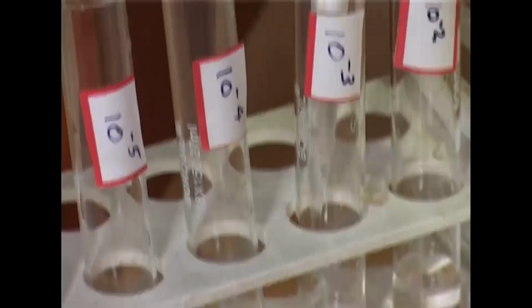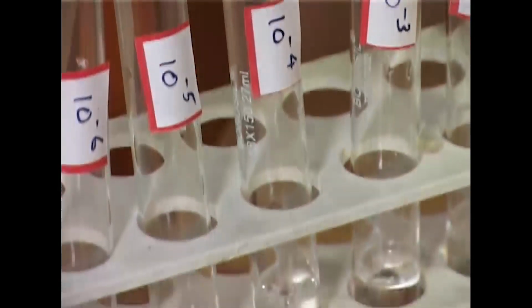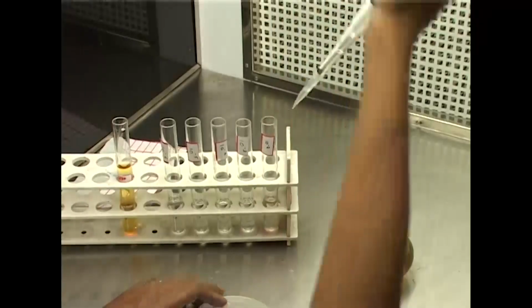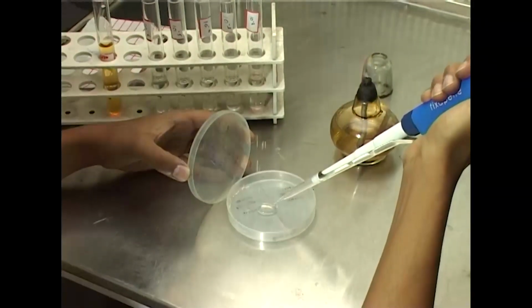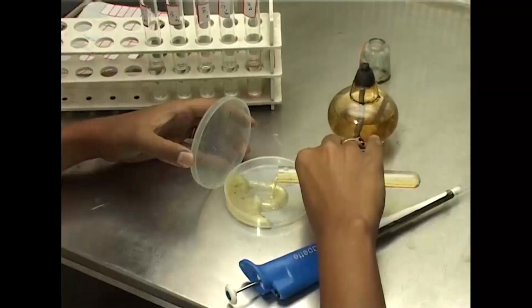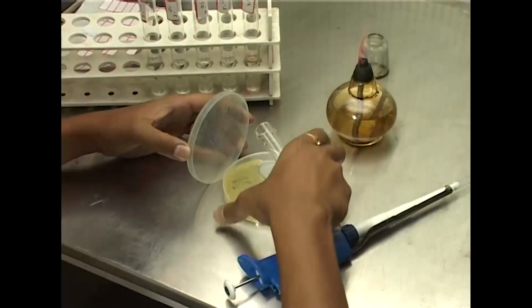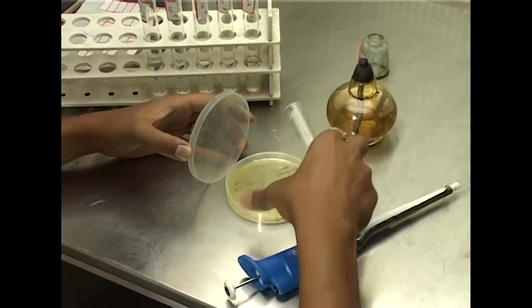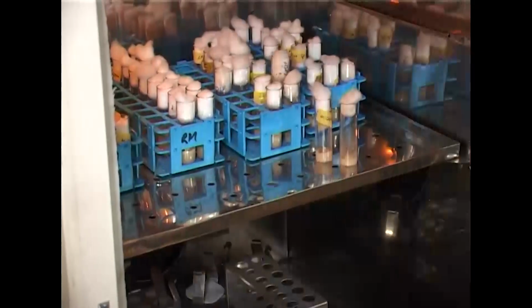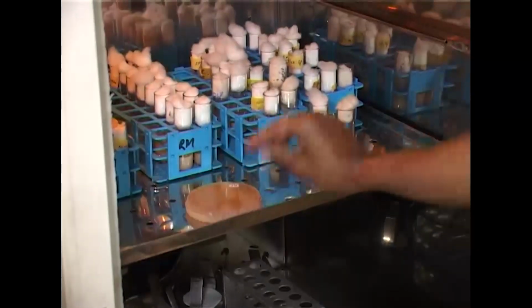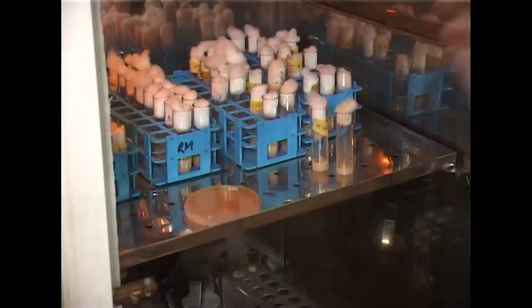After the dilutions are prepared, we perform pour plating. In pour plating, we take 1 ml of each of the dilutions and 20 ml of the nutrient media and slowly pour it into the Petri plate. We allow the plates to solidify and then incubate them at 37 degrees centigrade for 24 to 48 hours, after which we take the readings or the observations.